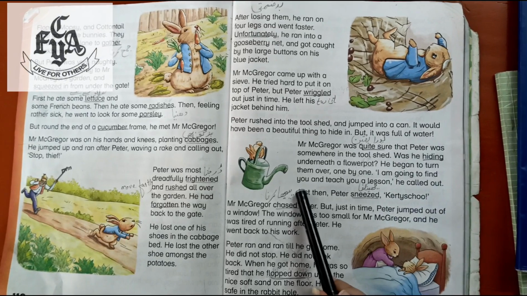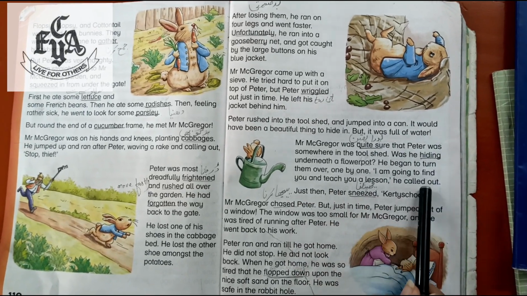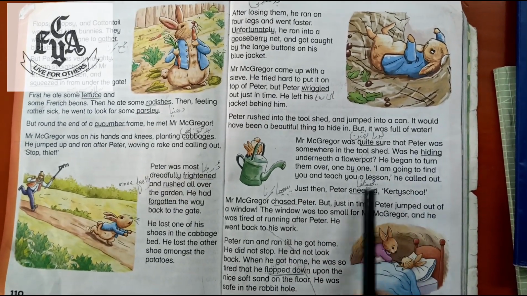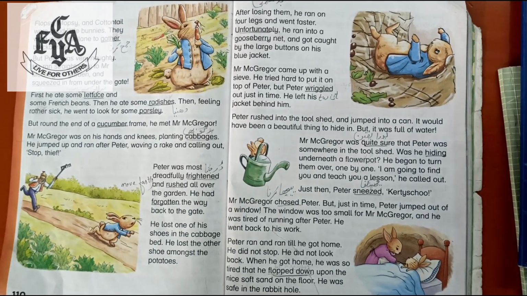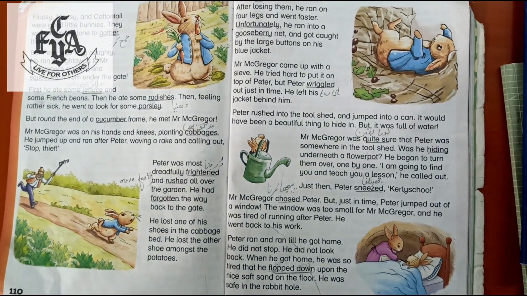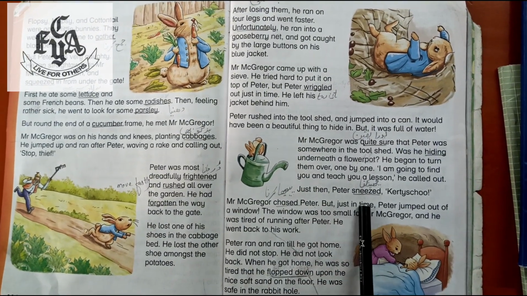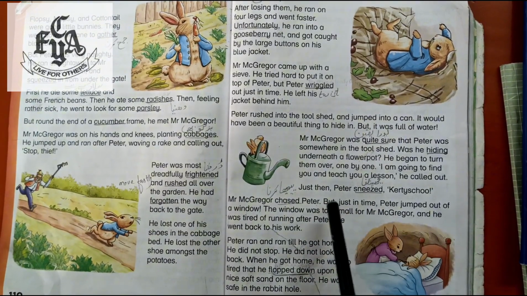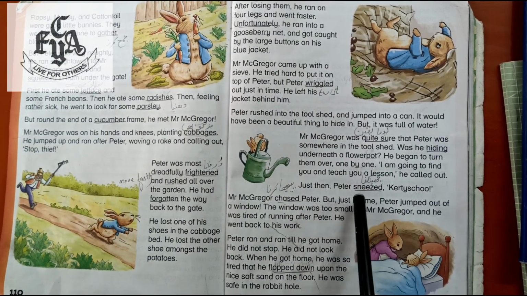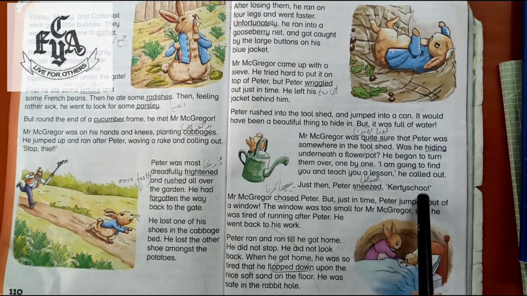"I am going to find you and teach you a lesson," he called out. Mr. McGregor was very angry, and he was warning Peter that "I will find you and I will teach you a lesson." Just then Peter sneezed, "Kertyshoo!" Meanwhile, at that time, Peter sneezed kertyshoo.